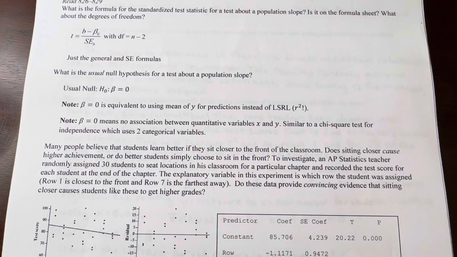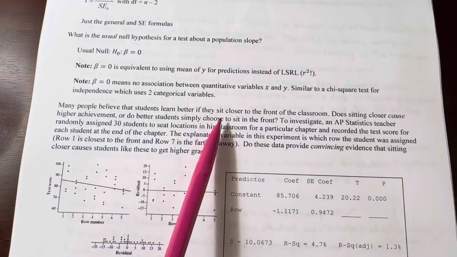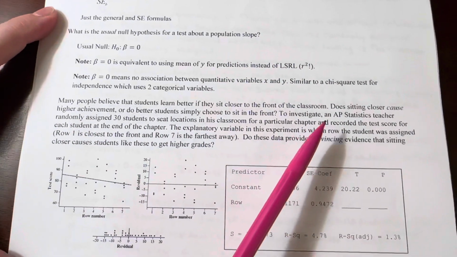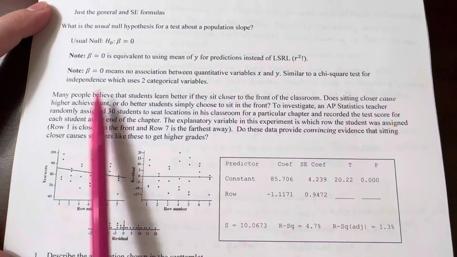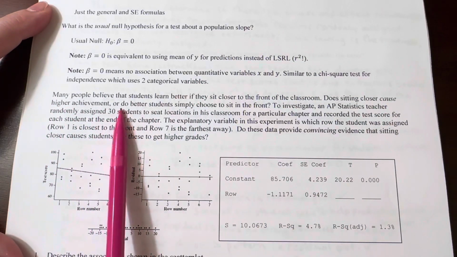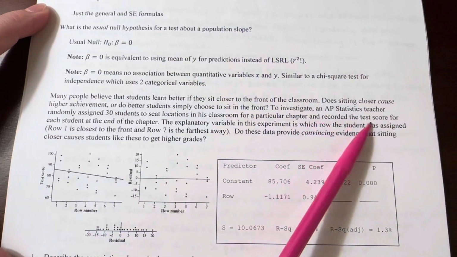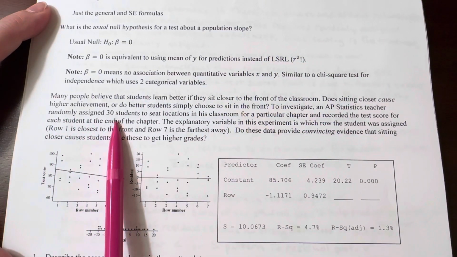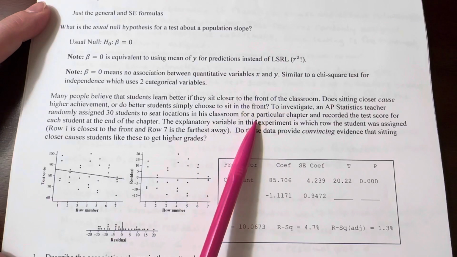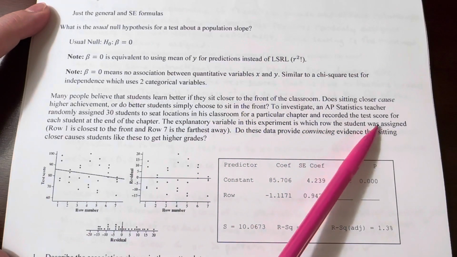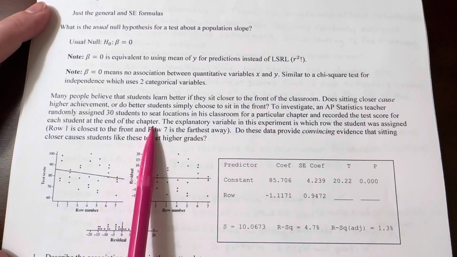Let's go ahead and work through an example for this. Many people believe that students learn better if they sit closer to the front of the classroom. Does sitting closer cause higher achievement, or do better students simply choose to sit in the front? To investigate, an AP statistics teacher randomly assigned 30 students to seat locations in his classroom for a particular chapter and recorded the test score for each student at the end of the chapter.